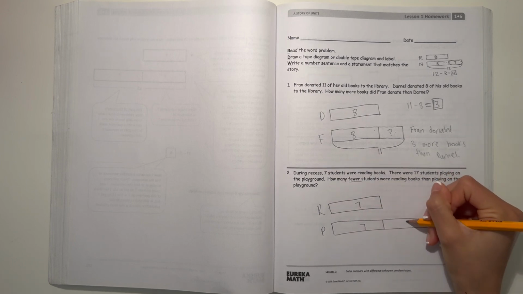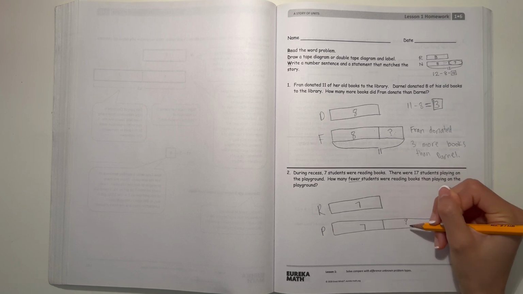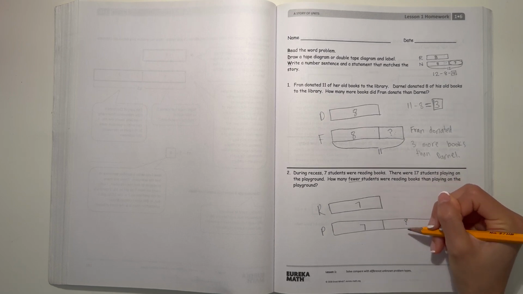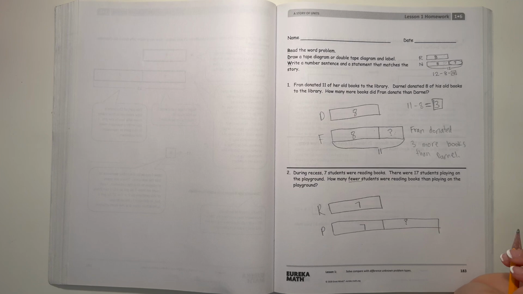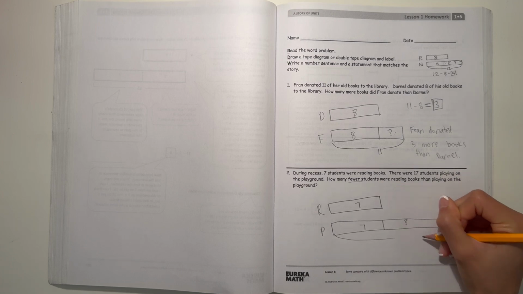Then we're trying to figure out how many fewer. It's also like how many more. We're trying to figure out just how many more and how many fewer. Now we know the total is 17, since there's a total of 17 kids playing on the playground, but we want to know how many fewer students are reading books.